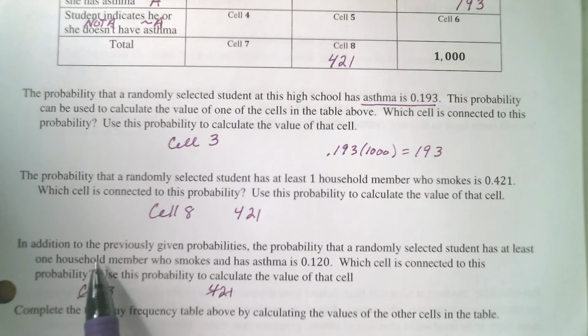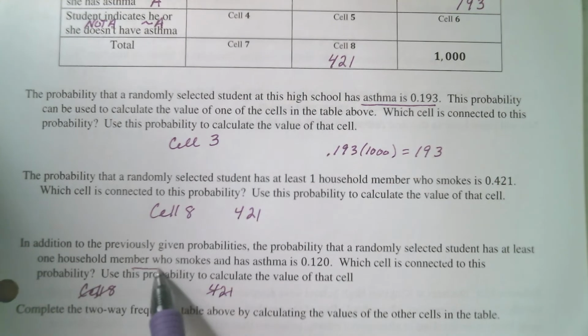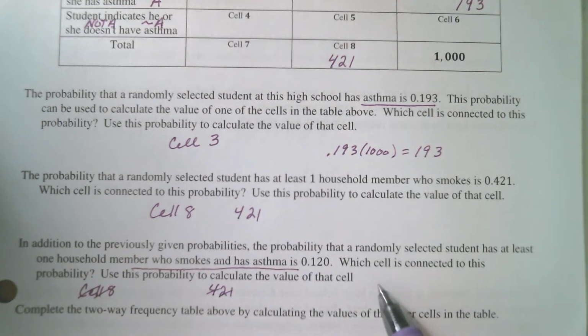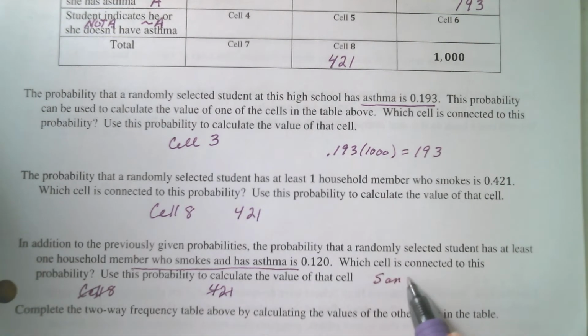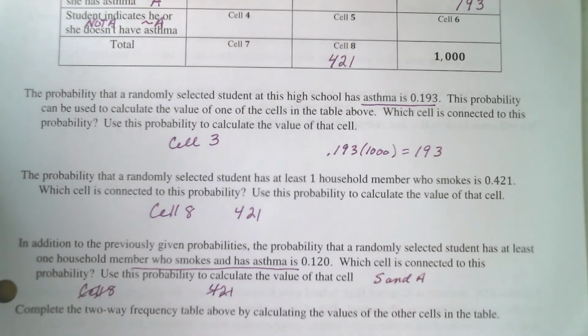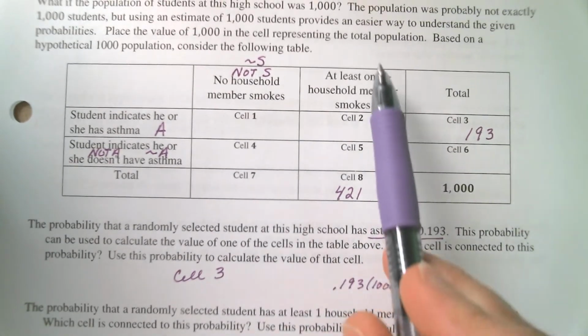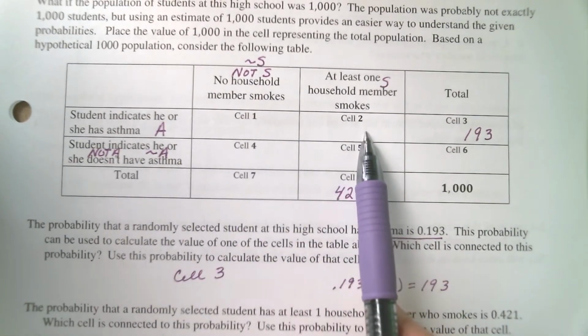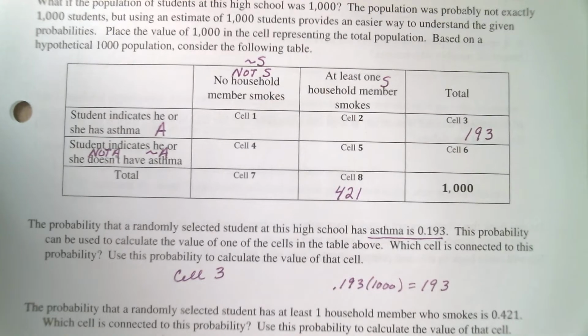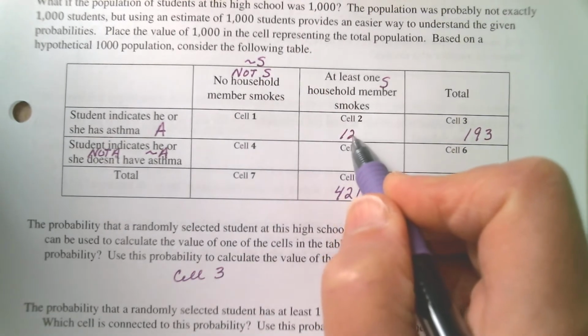So now, in addition to the previously given probabilities, the probability that a randomly selected student has at least one household member who smokes and has asthma, so smokes and asthma, is 0.120. So smokes and asthma, that would go in cell 2: 120.